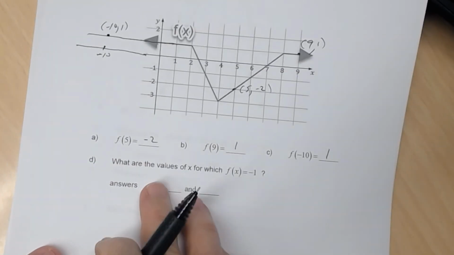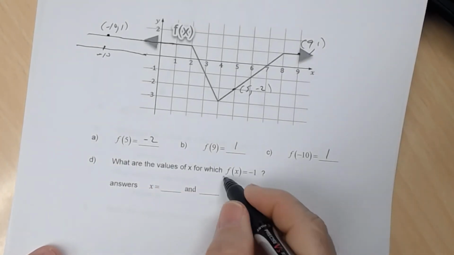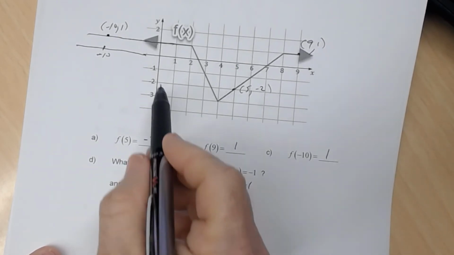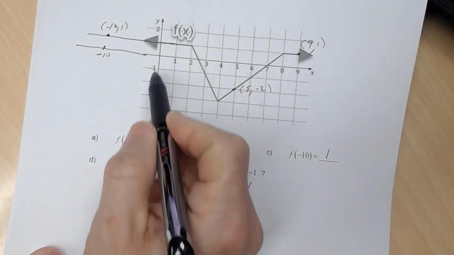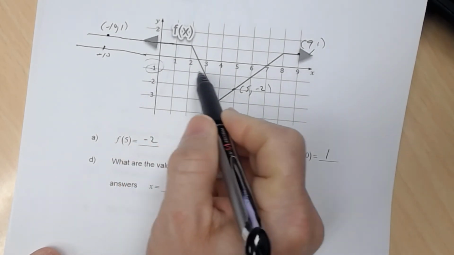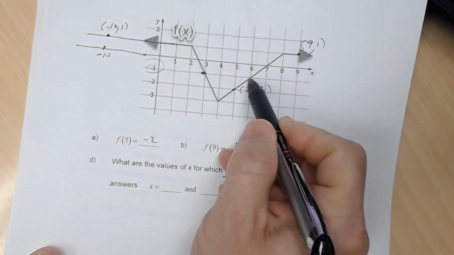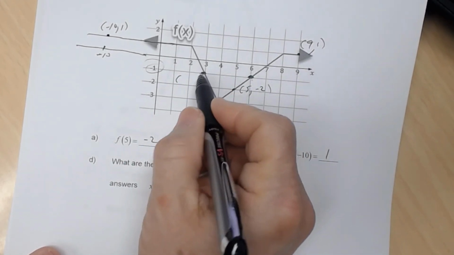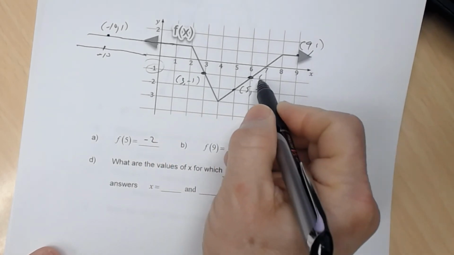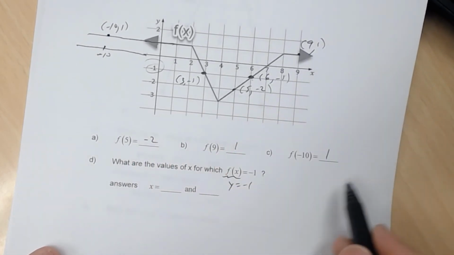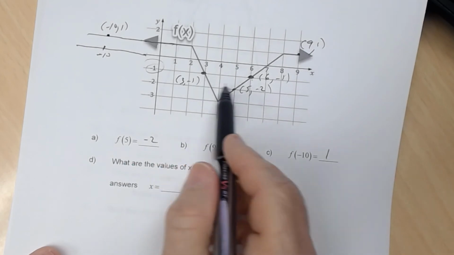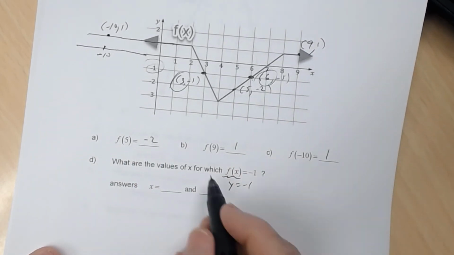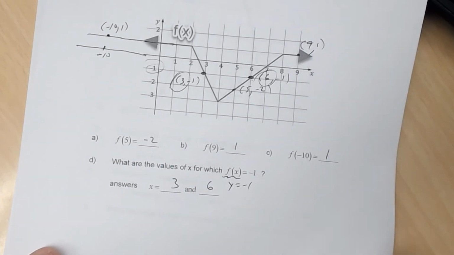And then letter D, what are the values of x for which, and remember, this means y is negative 1. F of x is y, so y is negative 1. Here on your y-axis is negative 1. If you look at points associated with it, there are actually 2 of them, here and here. That's 3, negative 1, and that's 6, negative 1. The question is, what are the x values associated with those points? Well, it's 3 and 6.